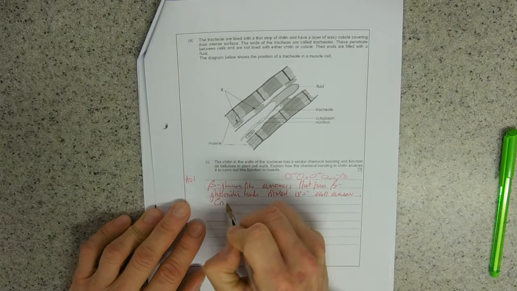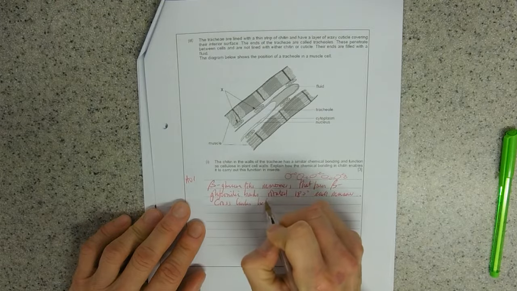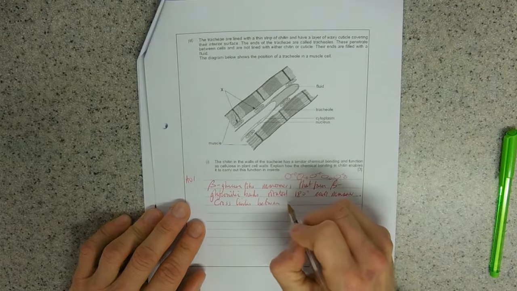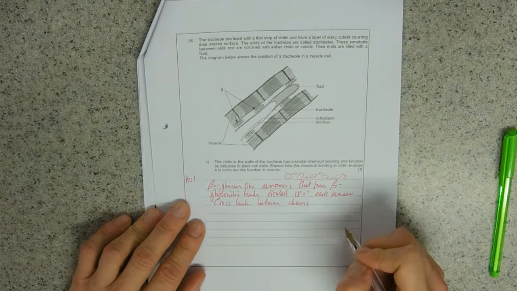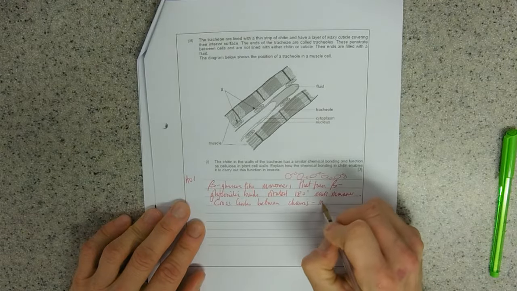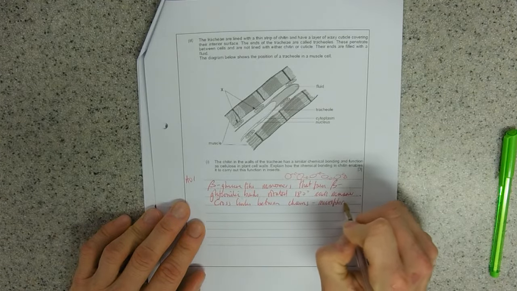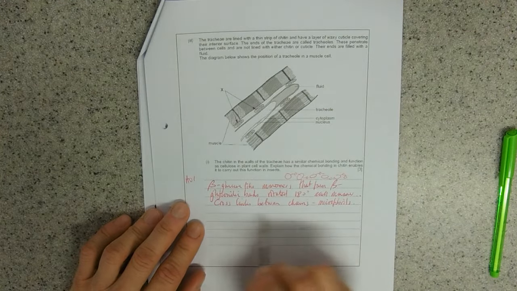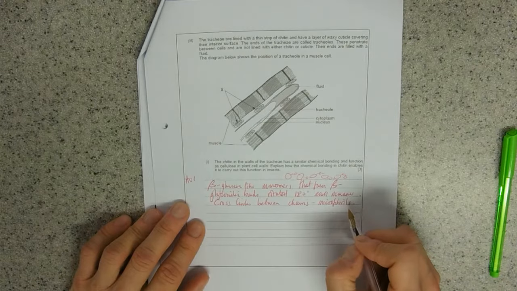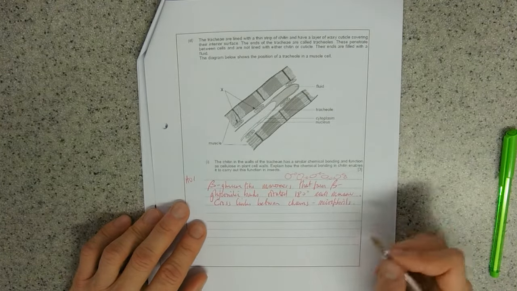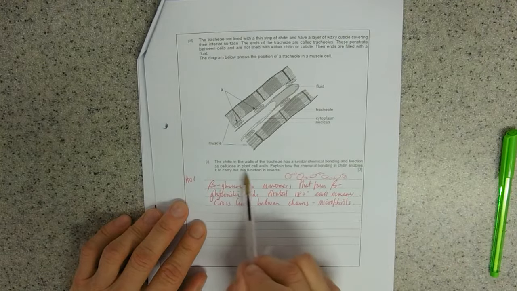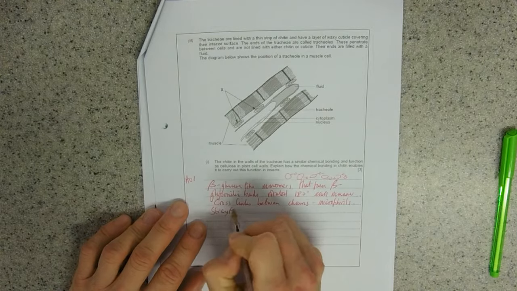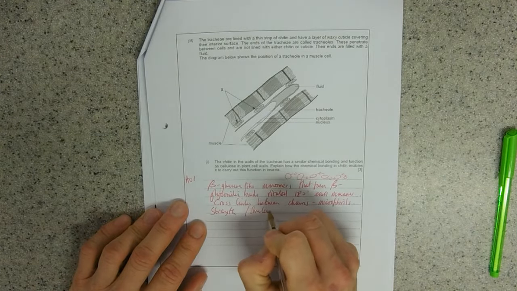So cross-links between chains. These form microfibrils. So they are hydrogen bonds, but we just want the bonds, cross-links between these chains, making microfibrils. And then explain how this carries out its function. So the function is strength or structure.